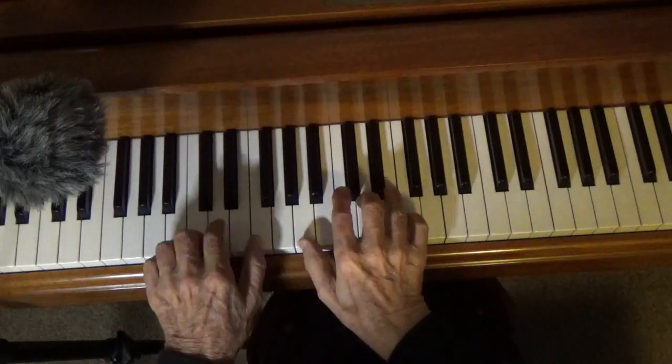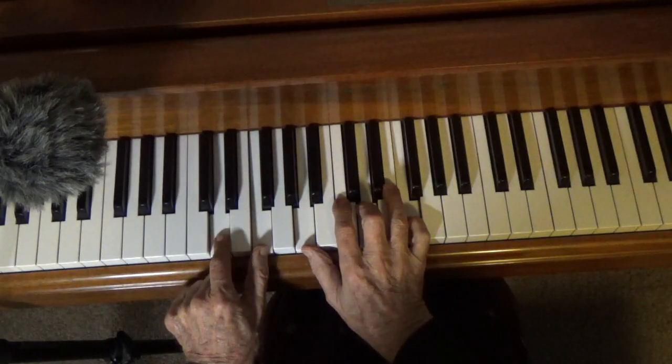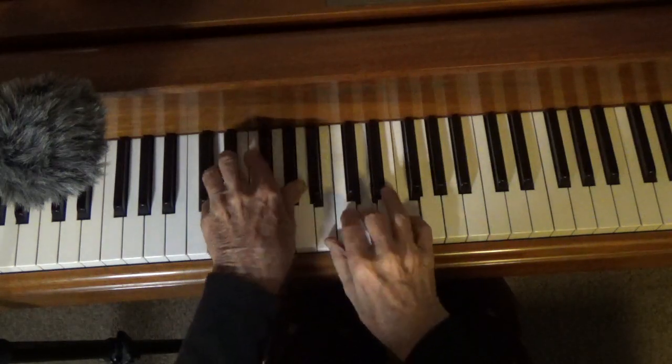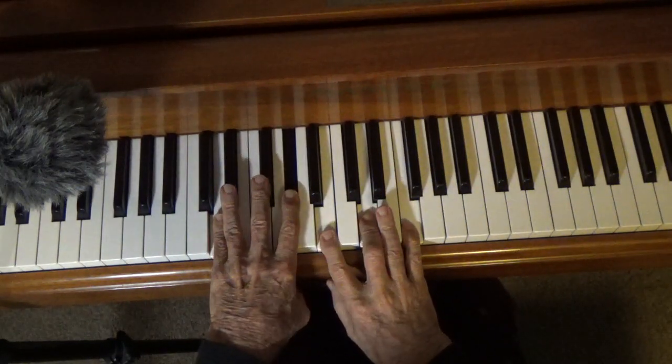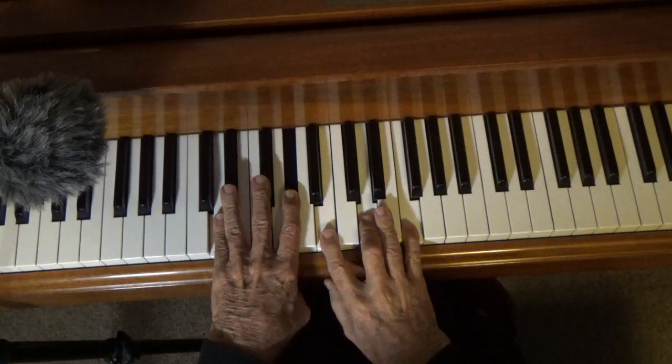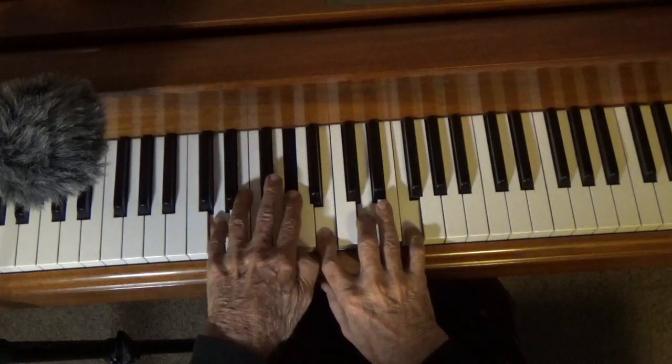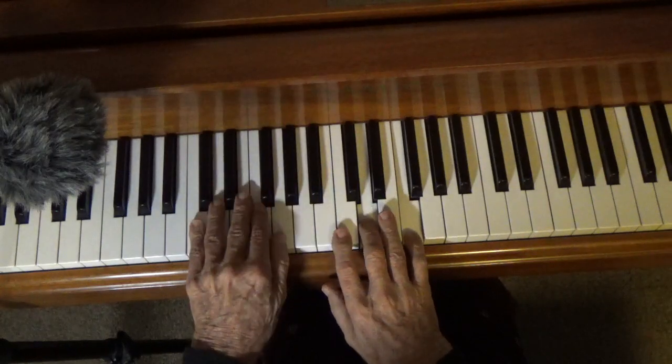Now try something else. Okay, we've got D minor. Look at this. There's your diminished chord. You've got the major third, minor seventh, minor ninth, and then into a C major.